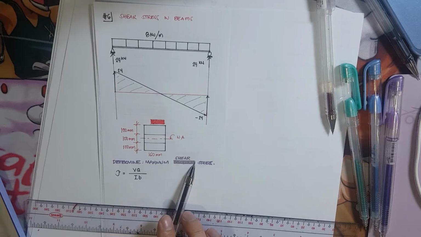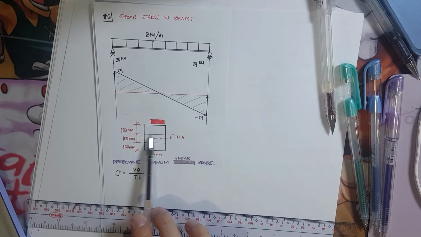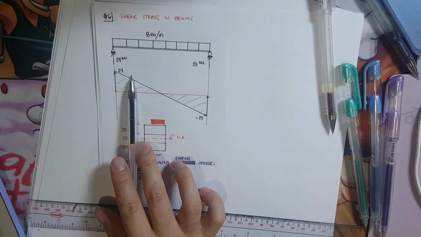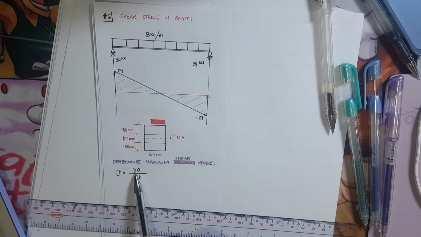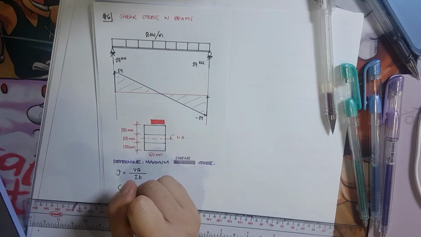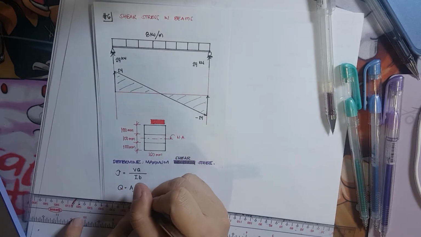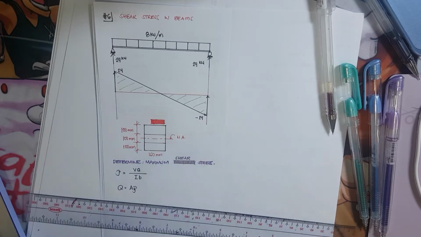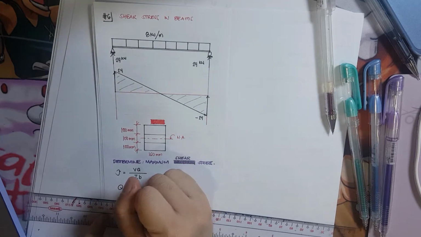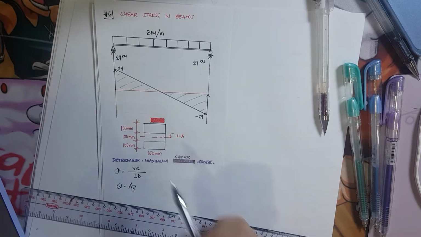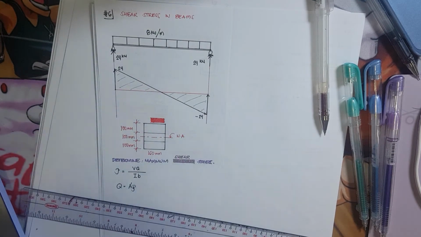Since we are to determine the maximum shear stress at this glued portion, we all know that the maximum shear is positive 24. So we already have our shear there. Now for the Q, we need to solve for the Q, and we need to solve for the I. Q is equivalent to area times y bar prime. What area are we trying to pertain to here? A prime y. Take note, I am looking for the area above the location that we are trying to determine.